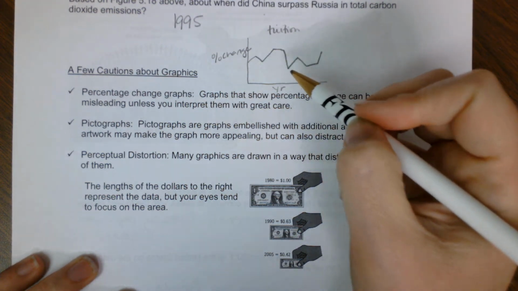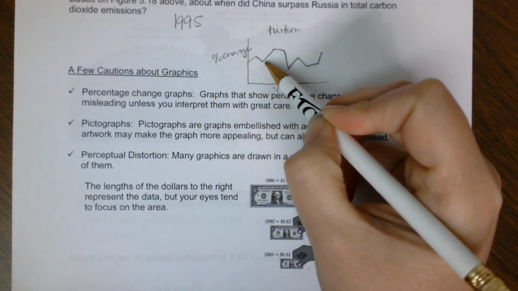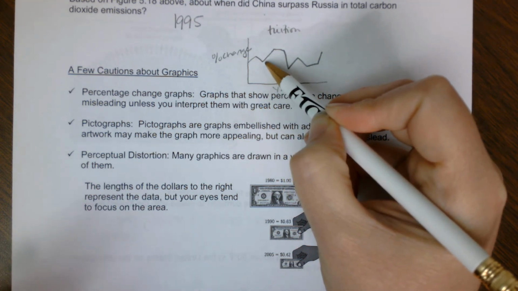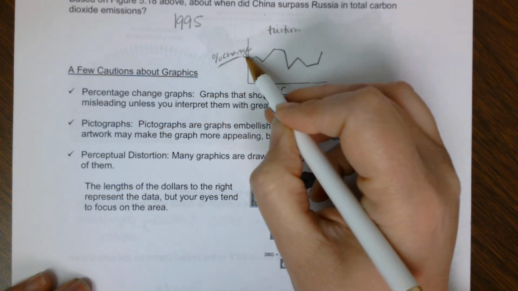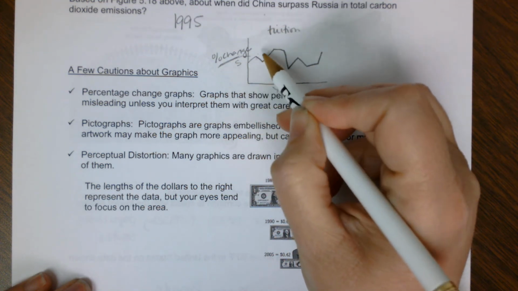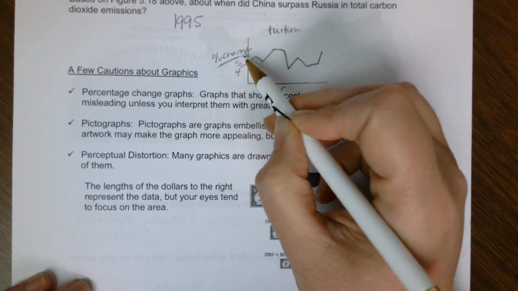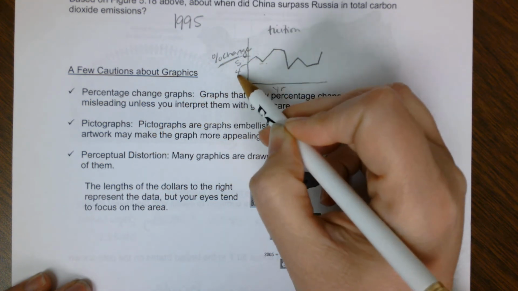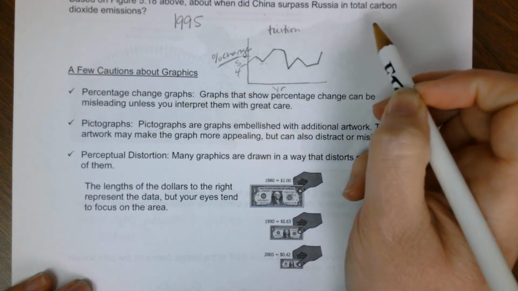Because it goes from a higher percentage to a lower percentage, it seems almost like it's saying the tuition decreased there. But you have to be careful because this is percent change. So this could be a 5% change, and this could be a 4% change, but they're both a positive change, which means tuition is increasing this entire time.